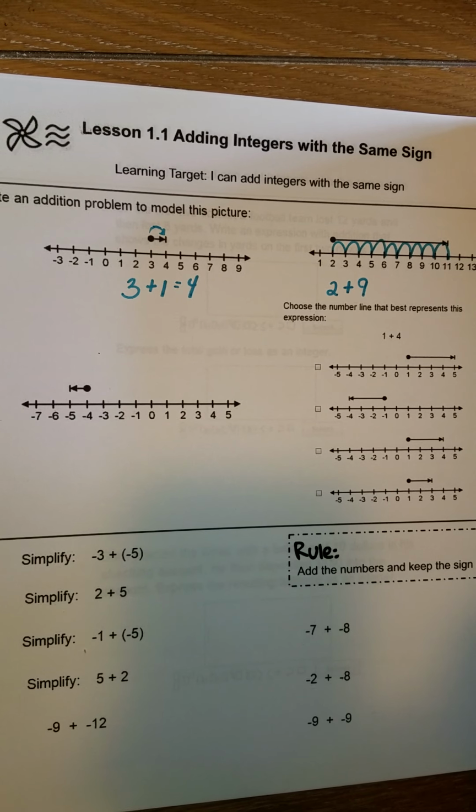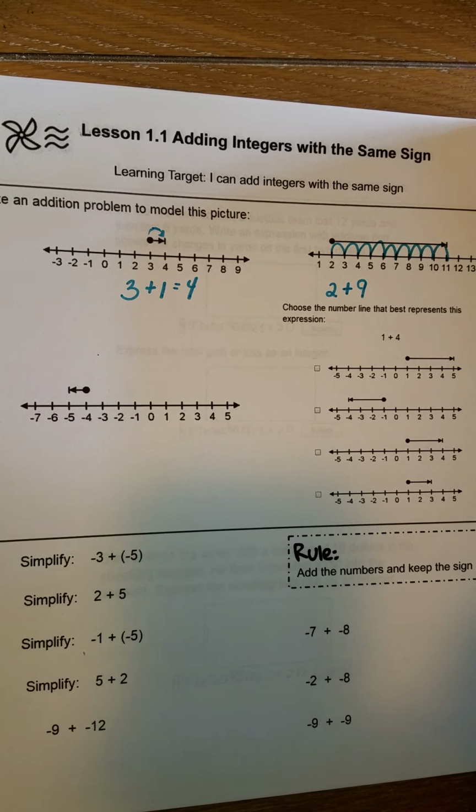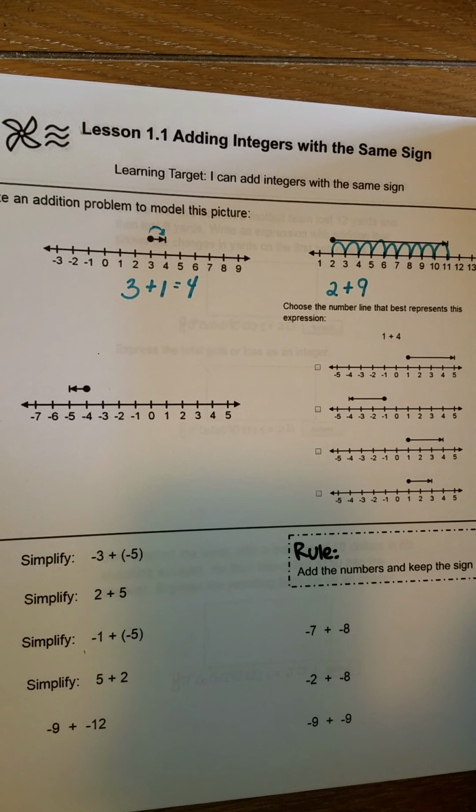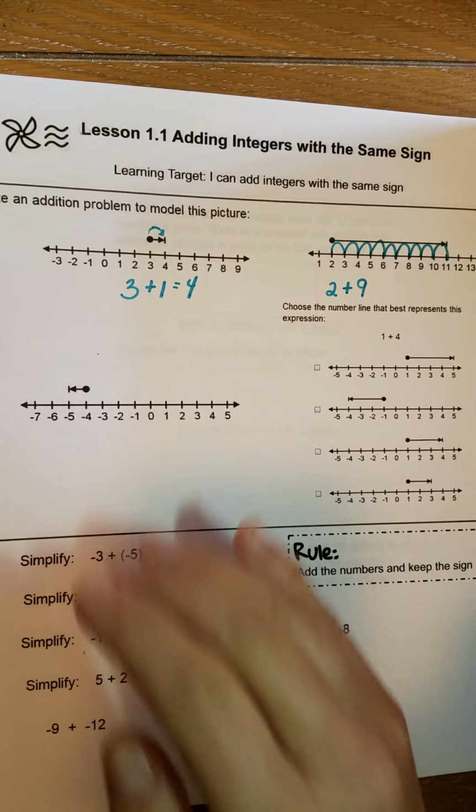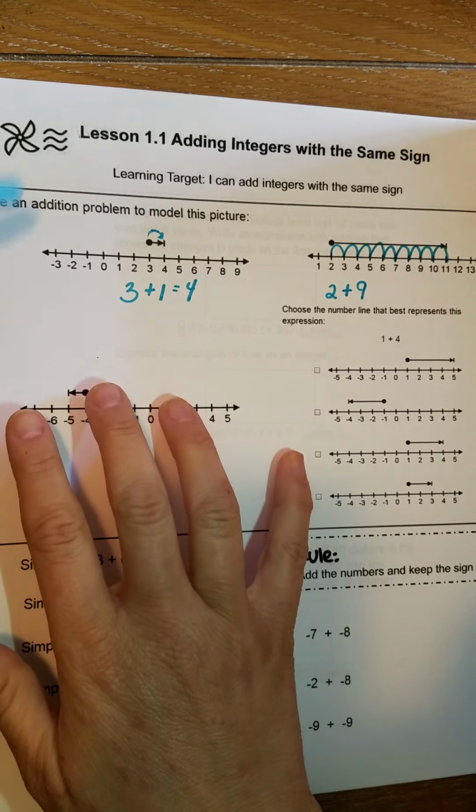This is lesson 1-1. We're going to be adding integers with the same sign. And you're actually pretty familiar with doing this. You've been adding numbers since kindergarten, first grade, whatever. We're just going to add the negative numbers in with this as well. And we're going to talk about it on a number line. And you can see I've already got some things written down. I'm going to discuss what I've got written down.